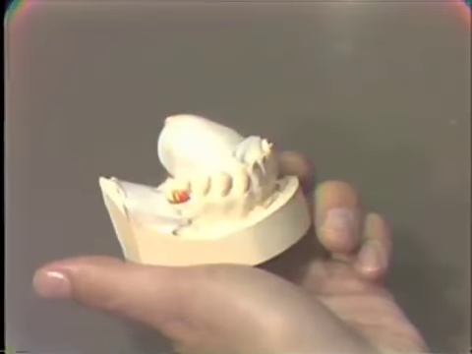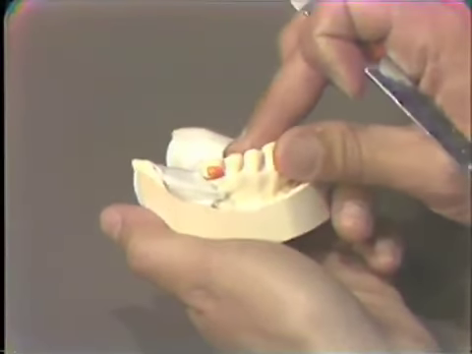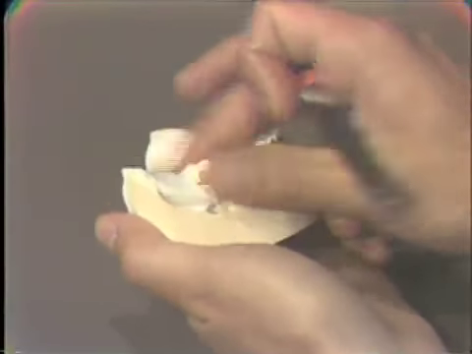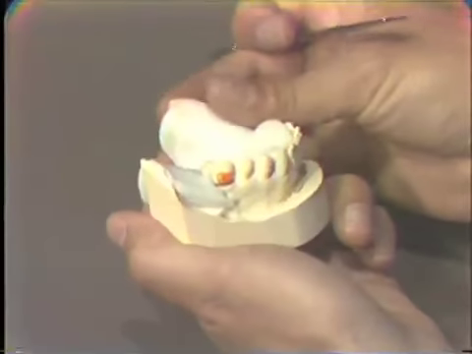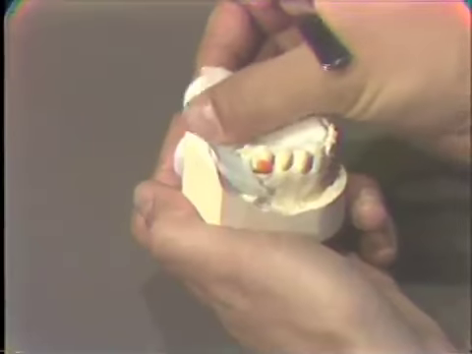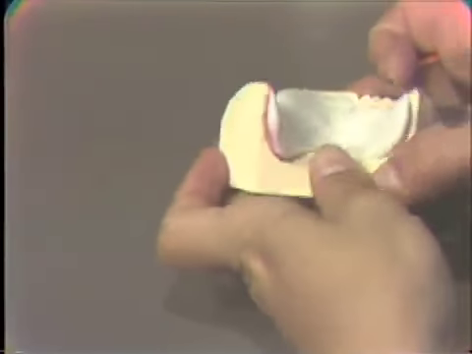Remove it and then let the material sit. And as the material is polymerizing, I would continually try to keep it adapted, or else you will get some sort of bounce from the material as it shrinks during its contraction. Okay, now I would just continue to trim and let this set.